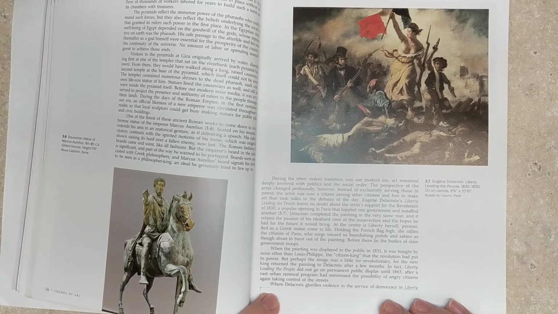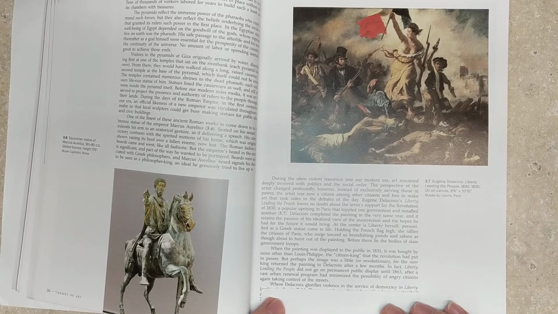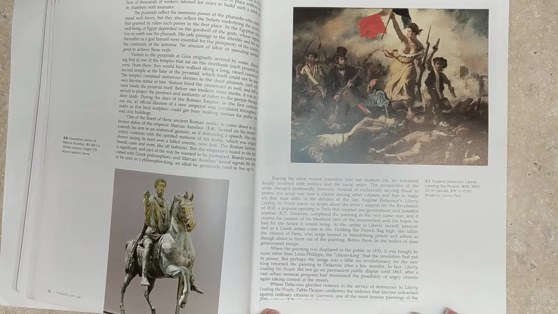Where Delacroix glorifies violence in the service of democracy in Liberty Leading the People, Pablo Picasso condemns the violence that fascism unleashed against ordinary citizens in Guernica.